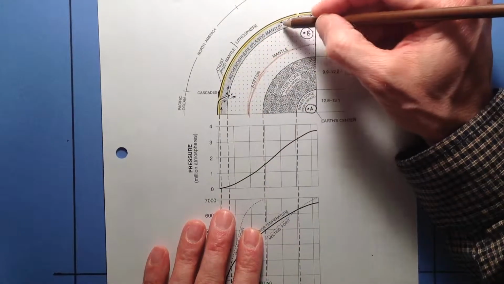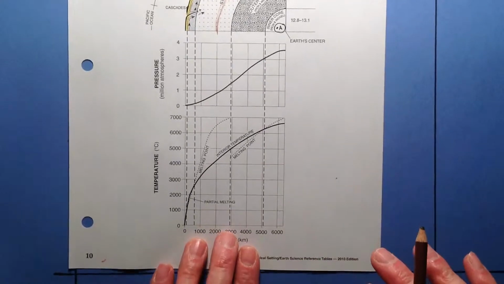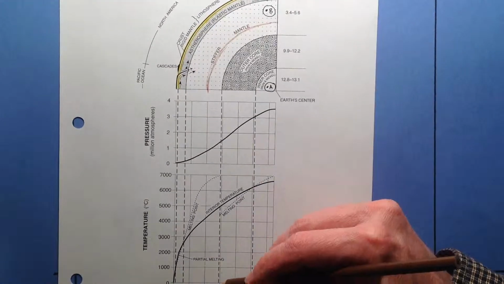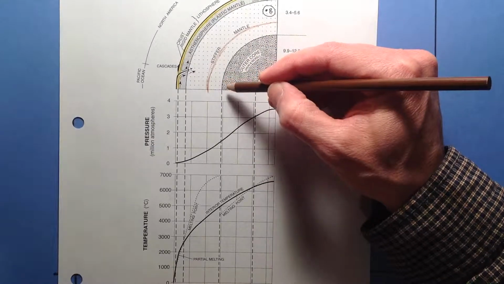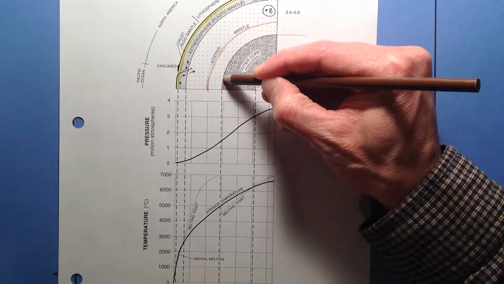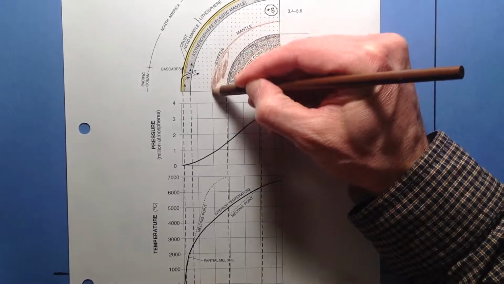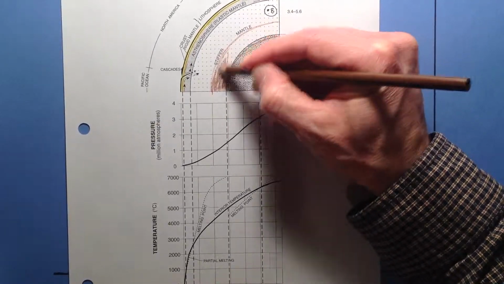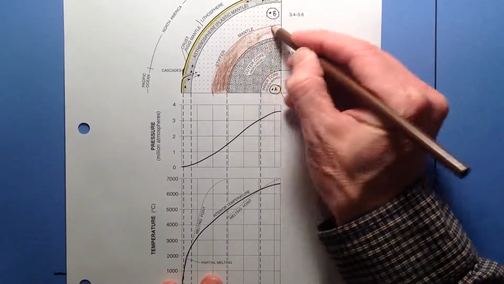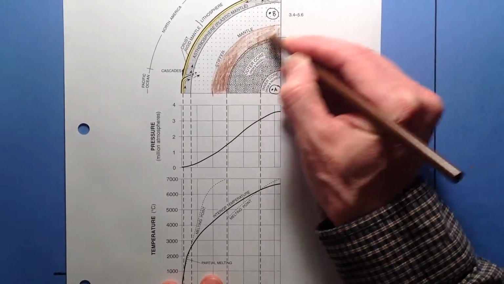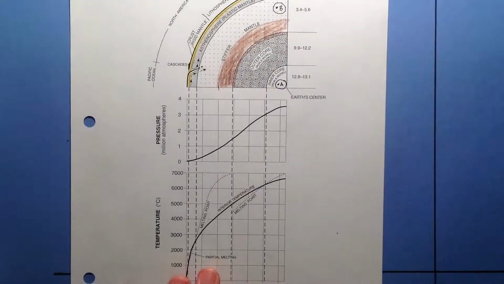Then 3,000 is this line, right up to here, right below the boundary between the outer core and stiffer mantle. I can estimate it, and then I color that brown, just so you get a sense of how this chart works and how the depth on Earth works. You have to have that curved nature of it.